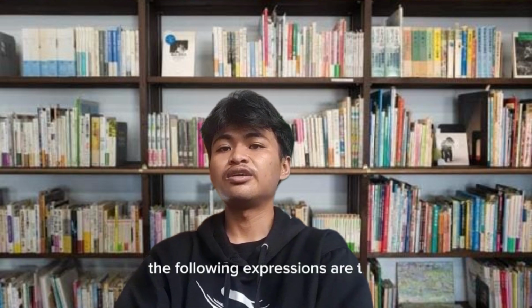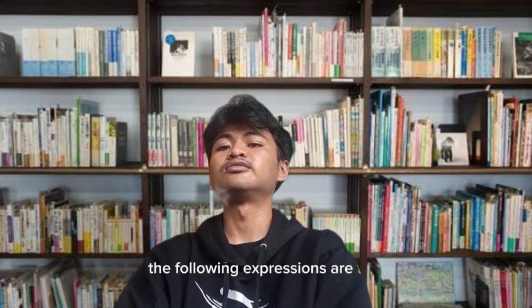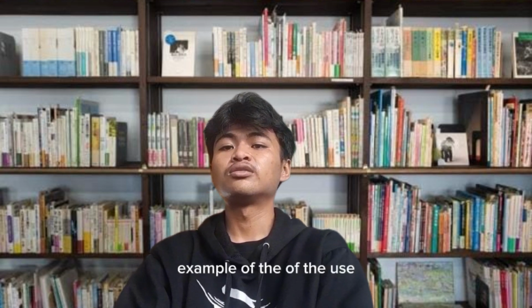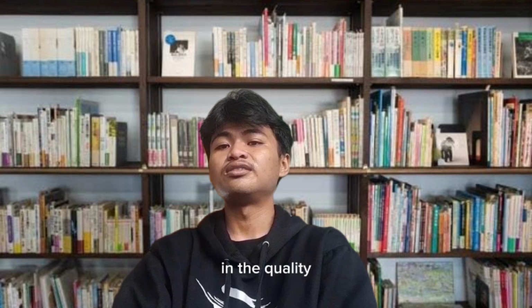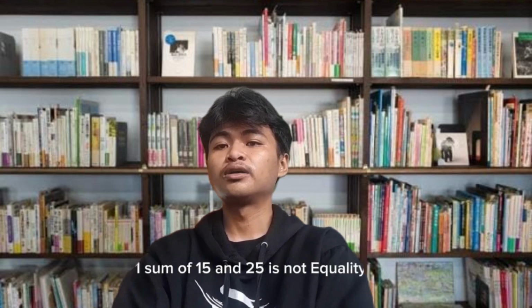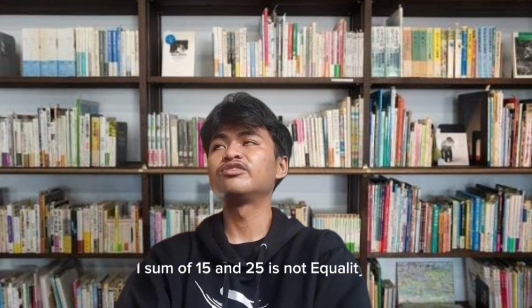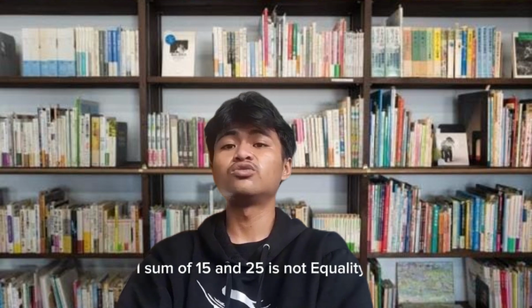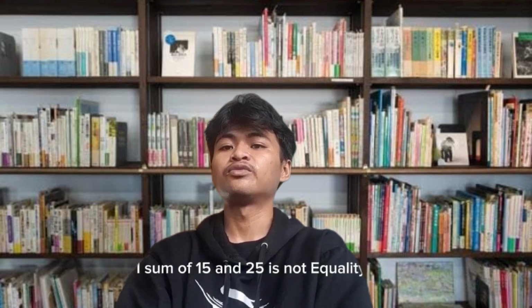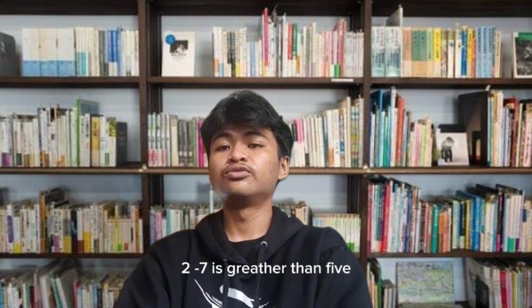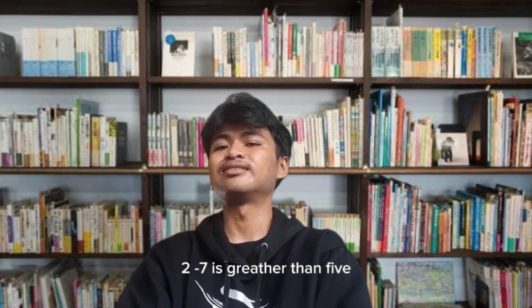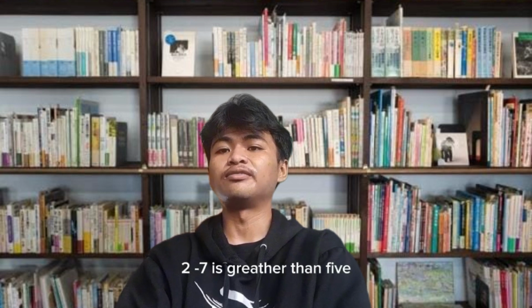The following expressions are examples of the use of inequality. 1. The sum of 15 and 25 is not equal to 50. 2. 2 plus 7 is greater than 5.